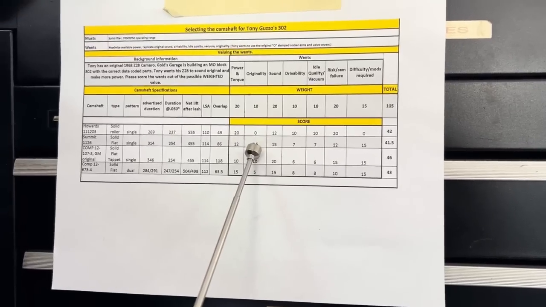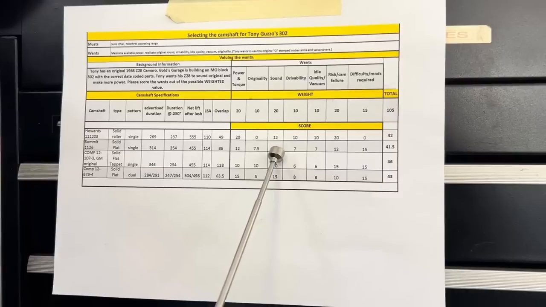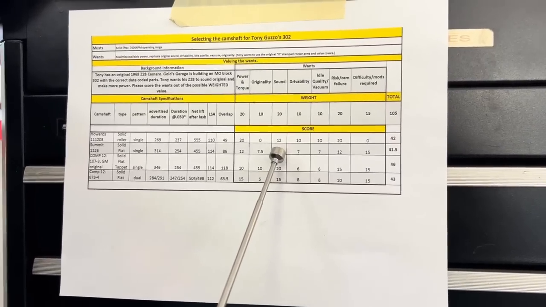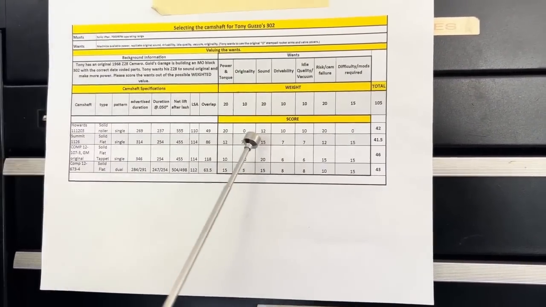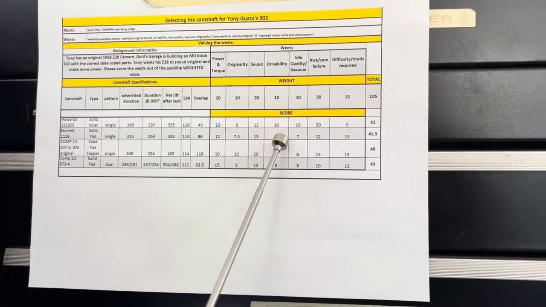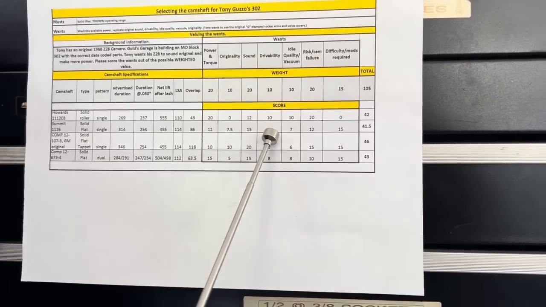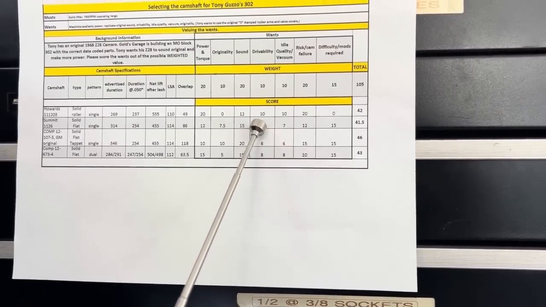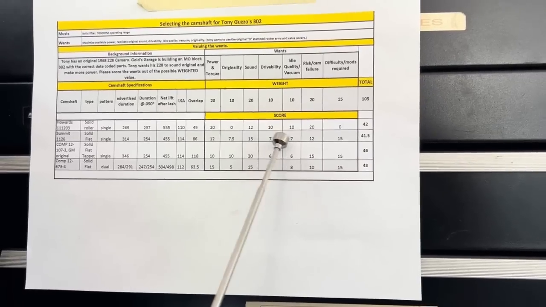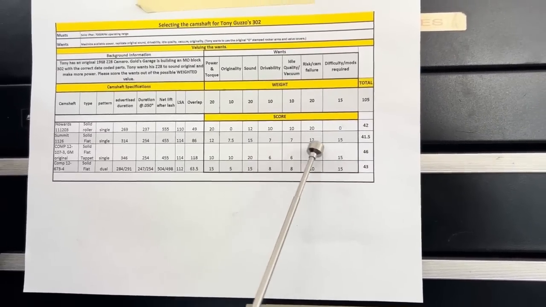For originality, I gave it a 7.5 out of 10. The sound, I gave it a 15 out of 20. It's not going to be exactly the same because that long overlap in the 302 cam makes a difference. Drivability, I gave it a 7 out of 10. It'll be a little bit better drivable than the original cam. Idle quality, same thing.